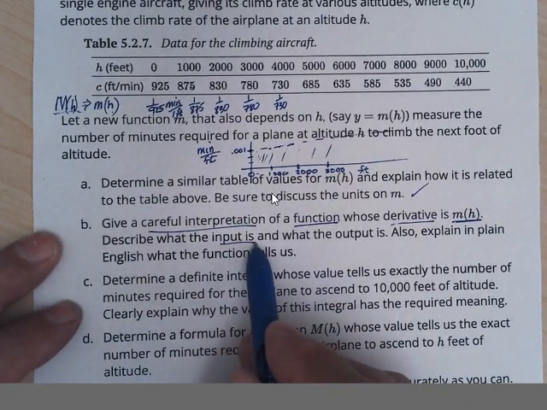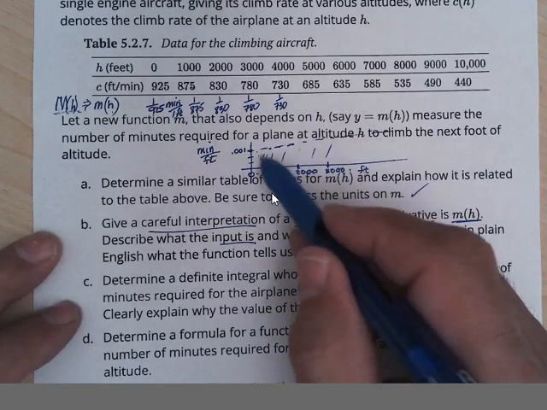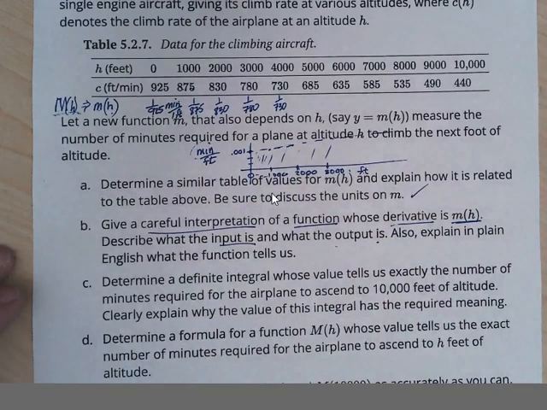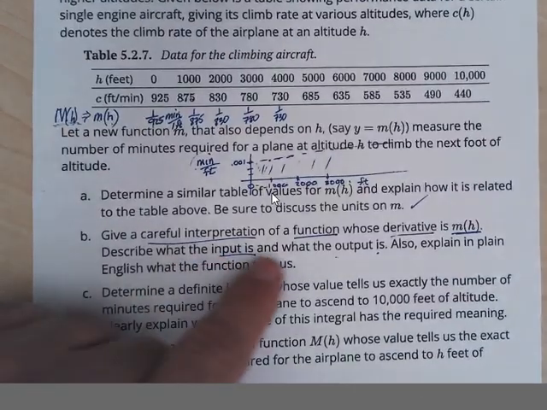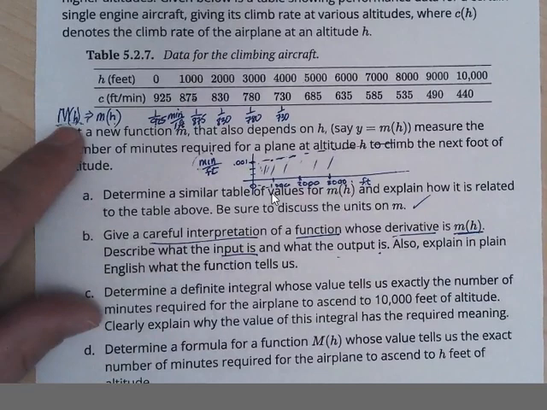The input is heights, and the output is going to be the area, which is going to be the number of minutes to get to that height. That's what capital M of h is, the antiderivative, or the function whose derivative is this.